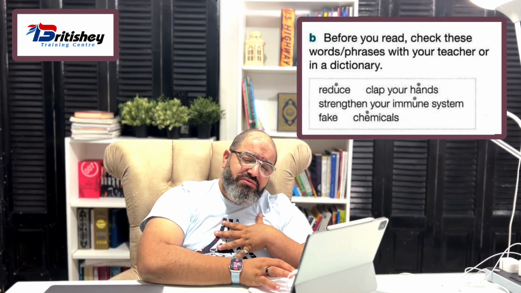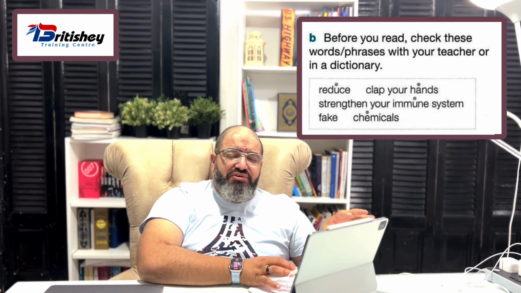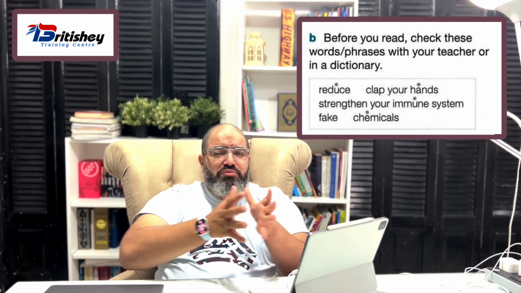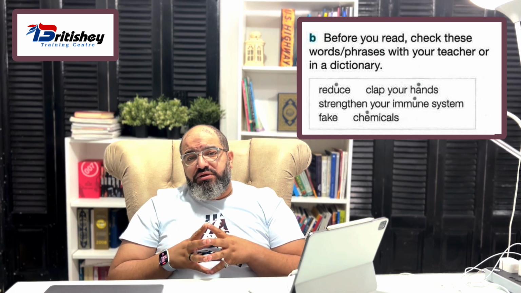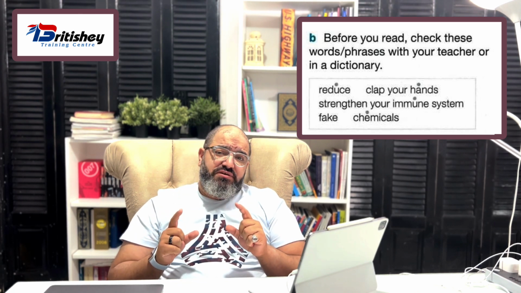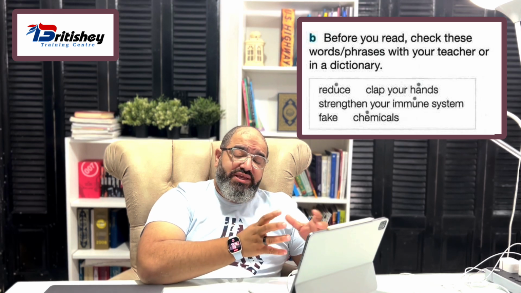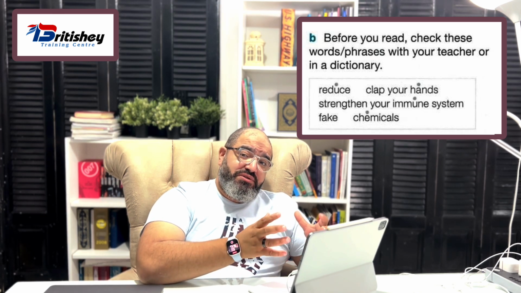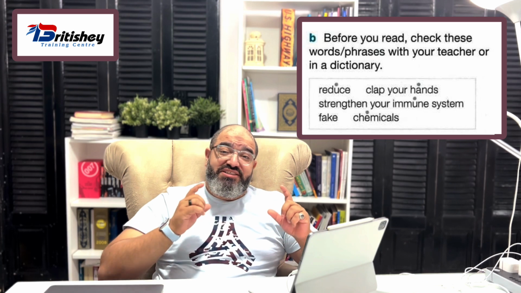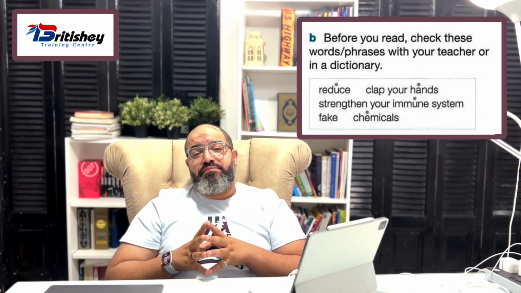Now, here is a very important question. Why would I ask my students to focus on some vocabulary before we move to the reading passage? Because these vocabulary items might be blocking. They might be difficult and at the same time essential for understanding meaning.